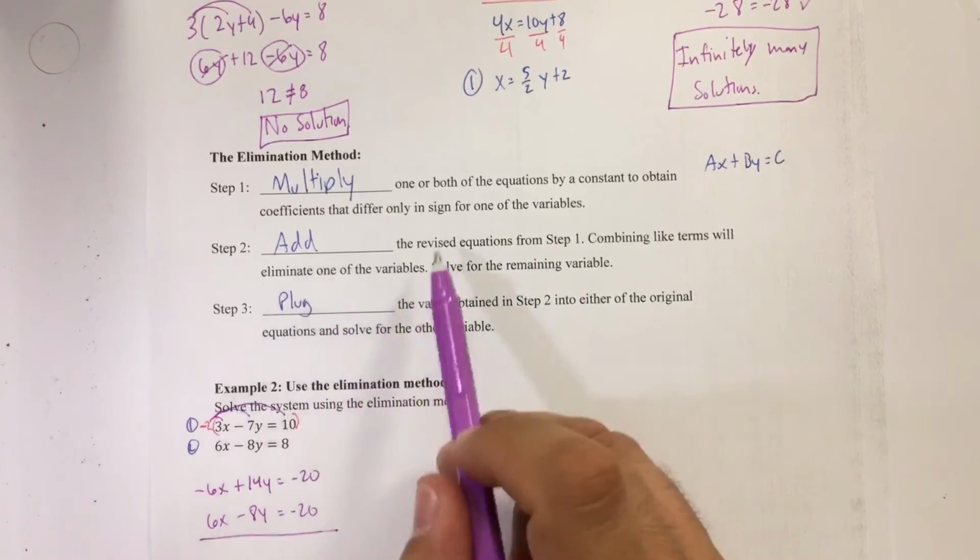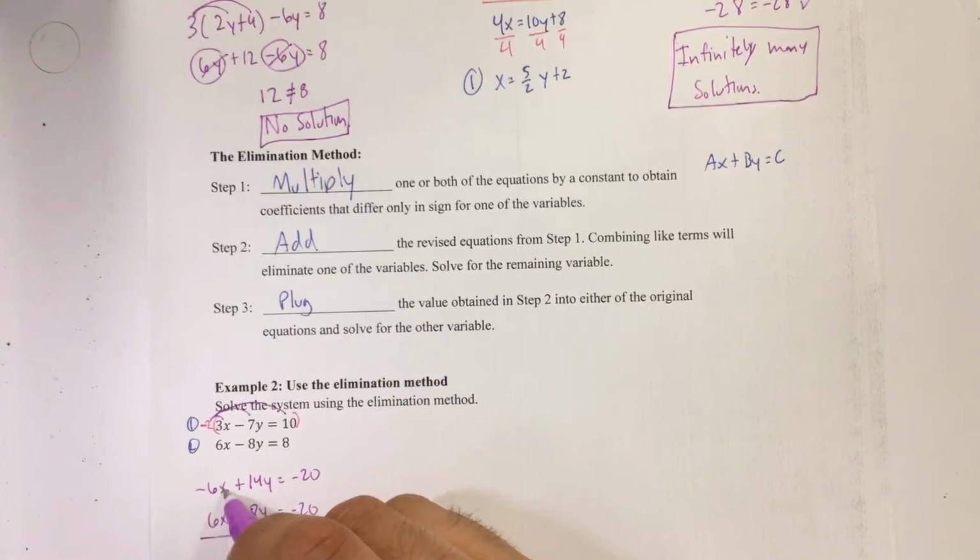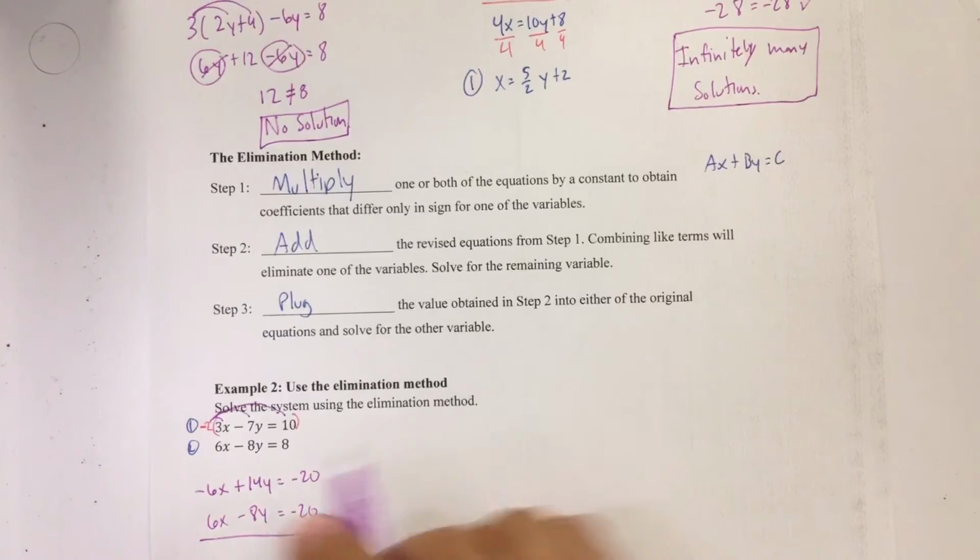And then I'm going to add vertically, going straight down. So negative 6 plus 6x goes to 0. 14y minus 8y, or plus negative 8y, goes down to 6y. And negative 20 minus 20 is negative 40.